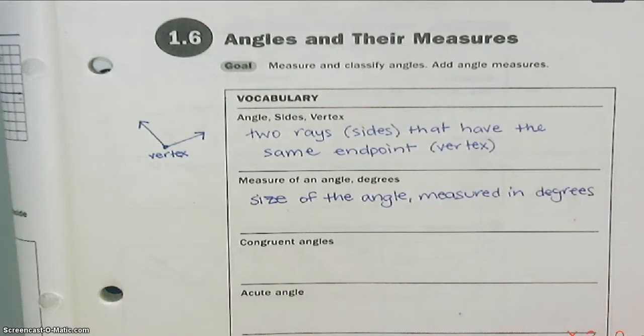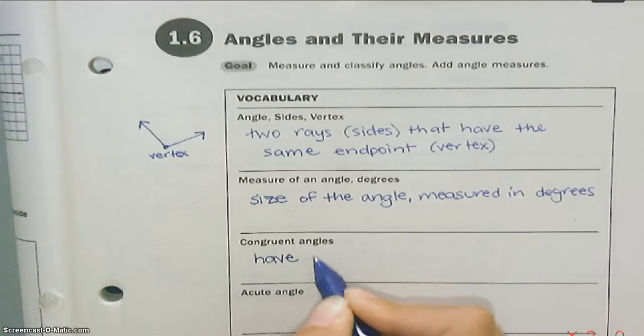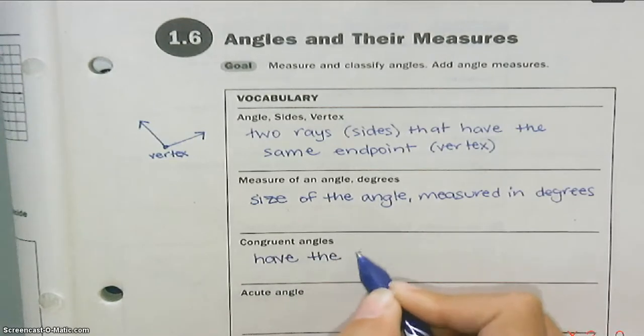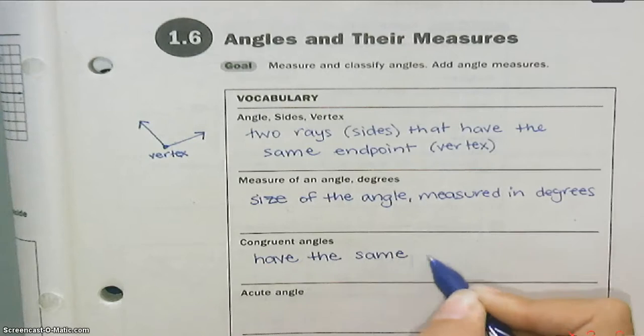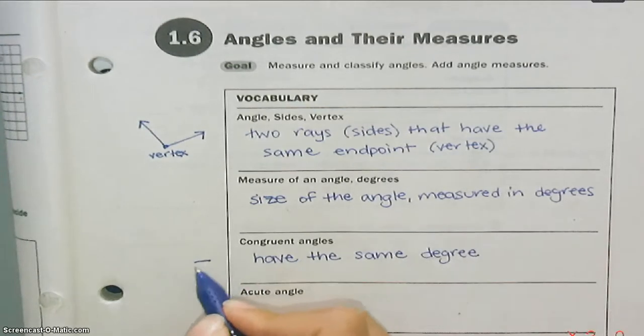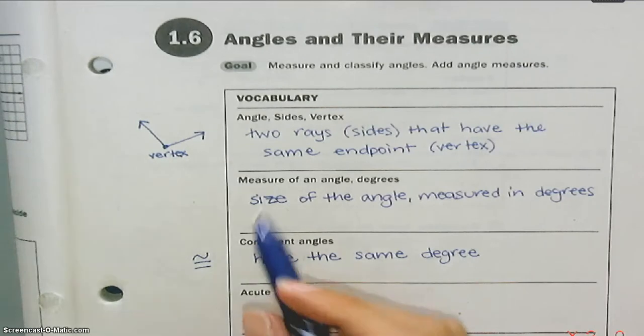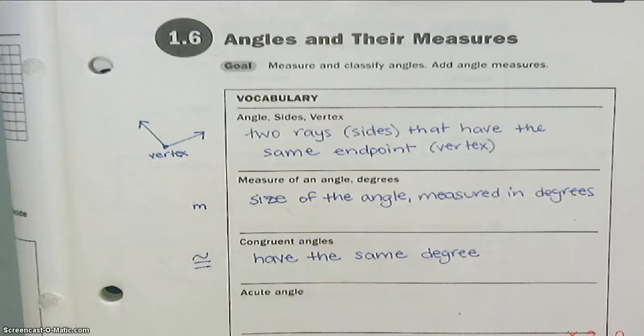You've heard this word congruent before. Previously, we had congruent segments, which were segments that have the same length. So congruent angles are angles that have the same measure or the same degree. And once again, this is the congruent sign. You should also note for measure, we use an M for measure, and we'll do some examples of that.